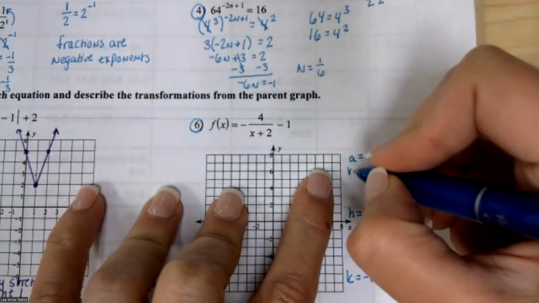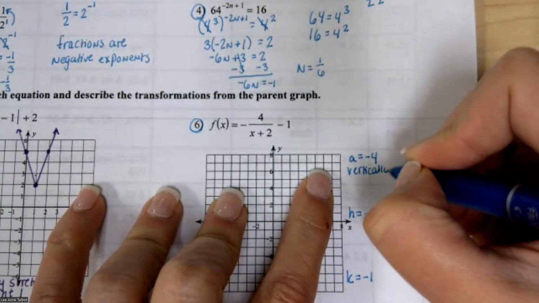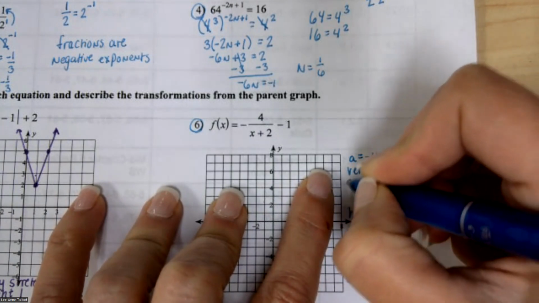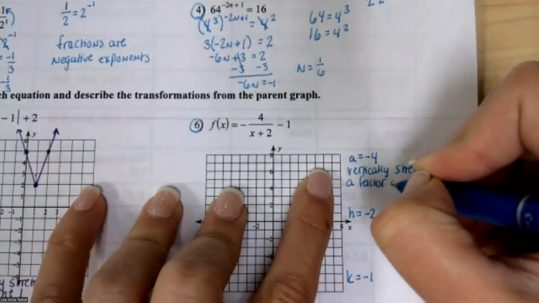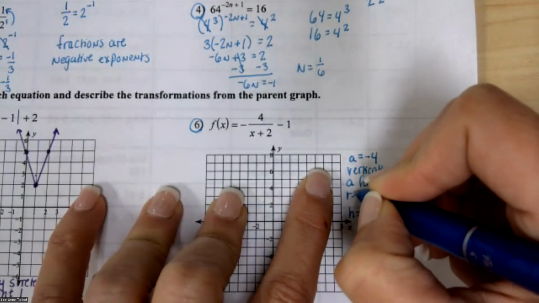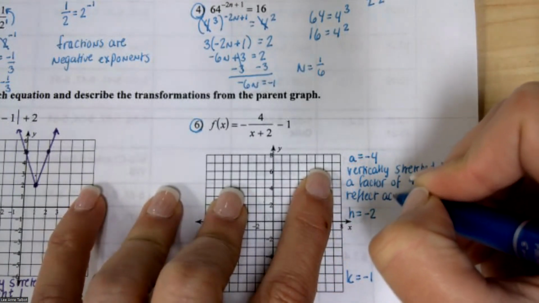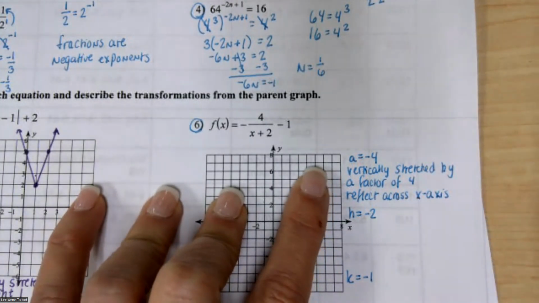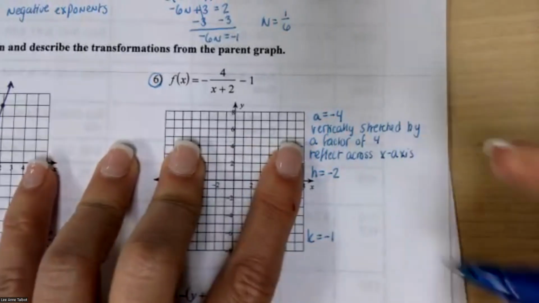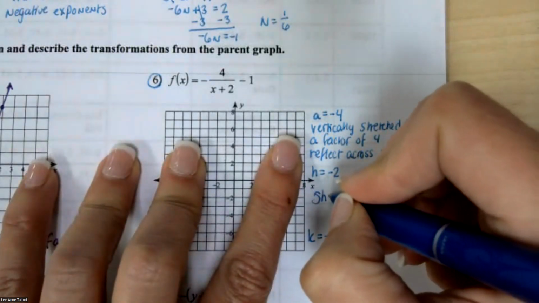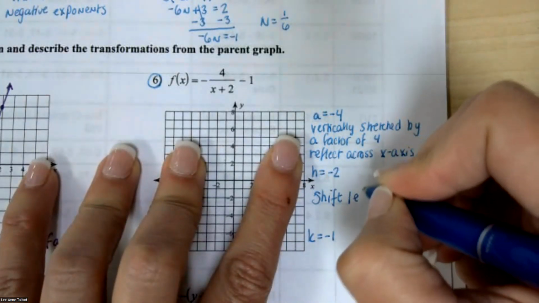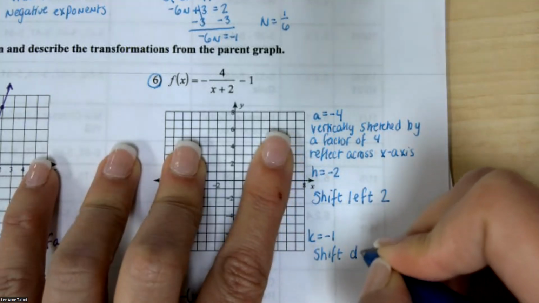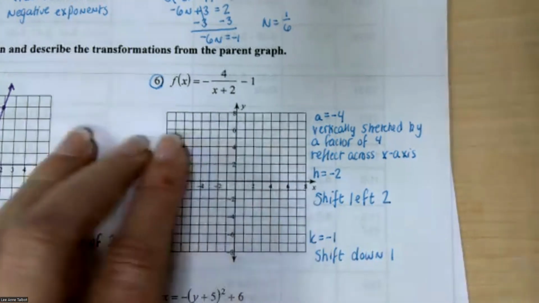Okay, so this is vertically stretched by a factor of 4. Reflect across x-axis. Shift left 2. Shift down 1.